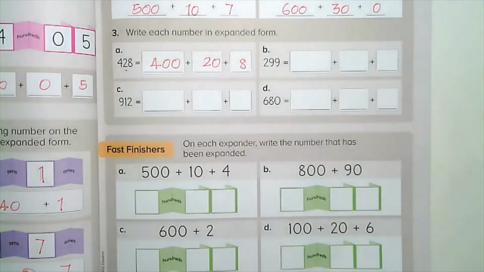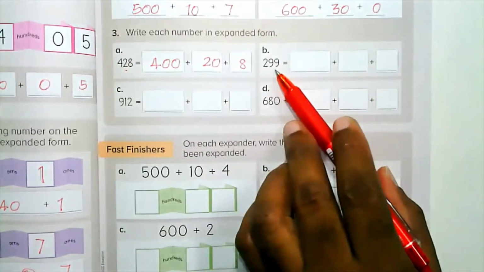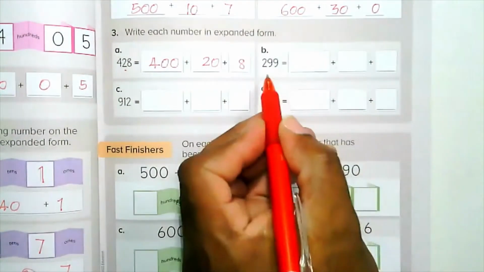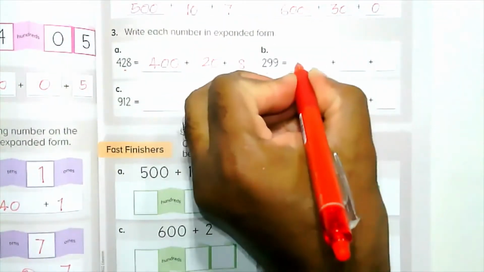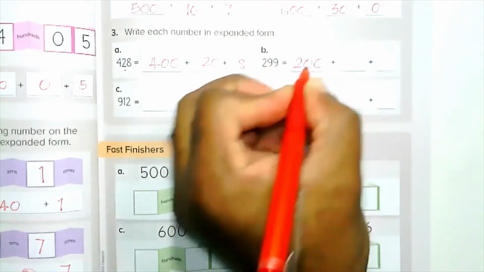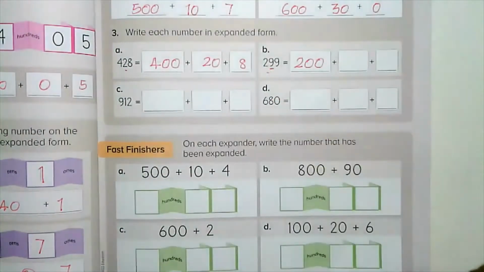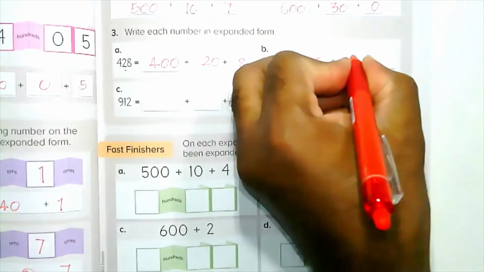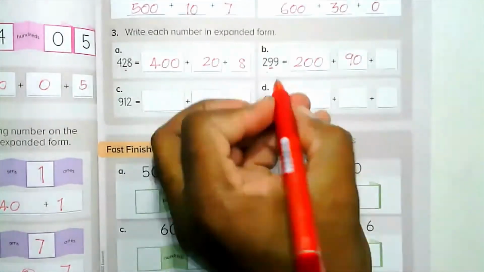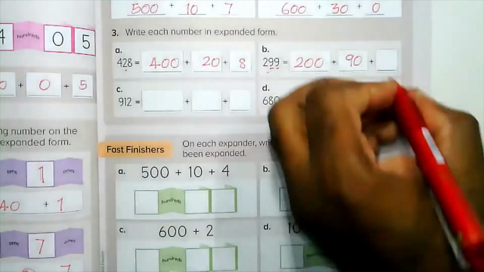Now let's go on to part B. 299. The value of 200s will be 200. 9 tens value will be 90. And 9 ones value will be 9.